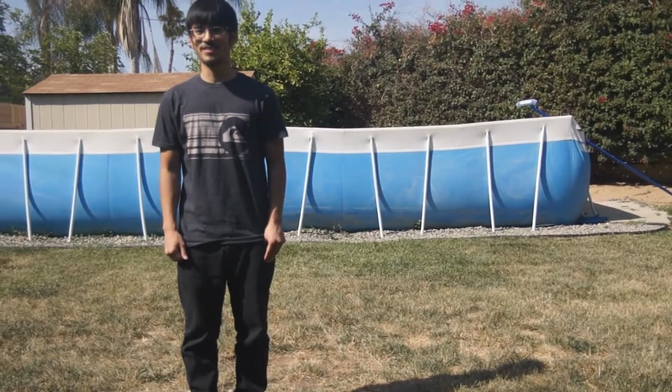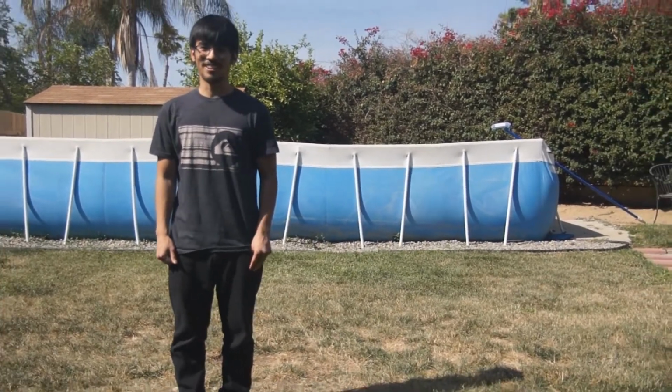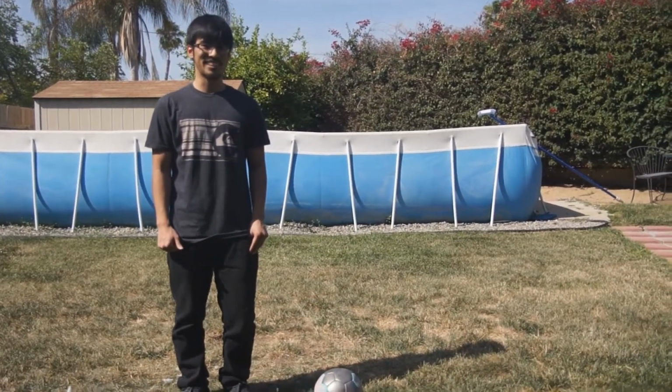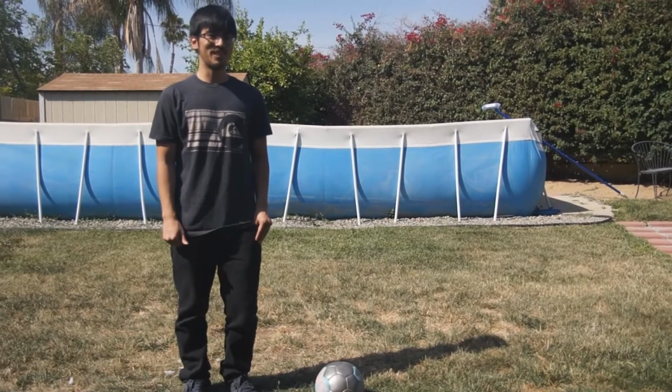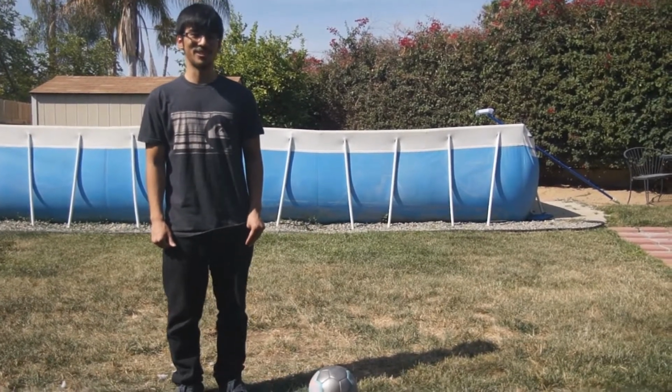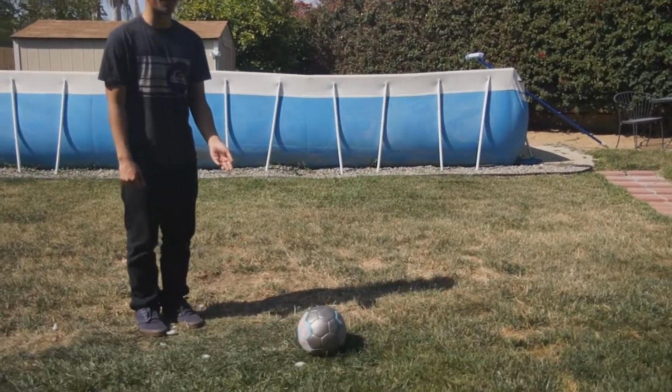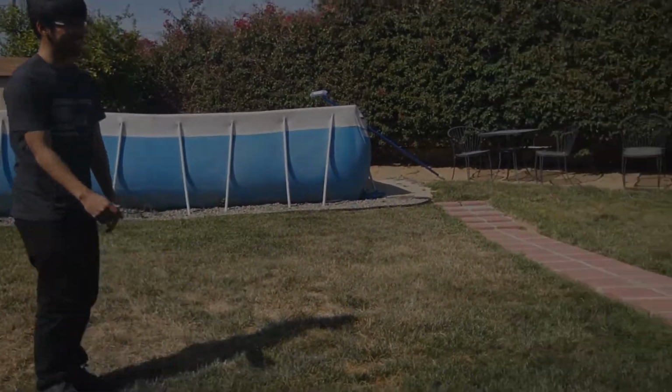Momentum is known as the quantity of motion that an object has. No matter how large the object, if the object is not moving, it has zero momentum. This is why momentum is often called mass in motion. Right now, the soccer ball has zero momentum. However, when I kick it, the ball now has momentum.